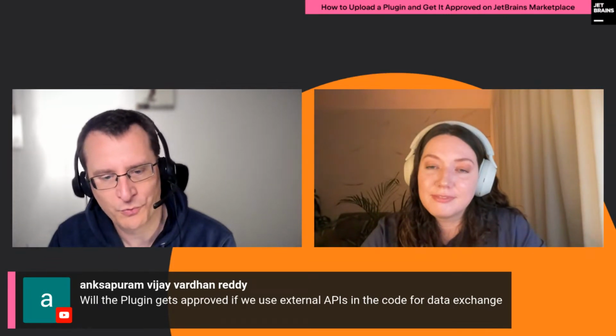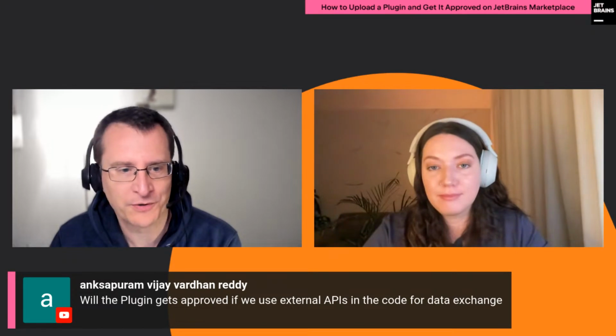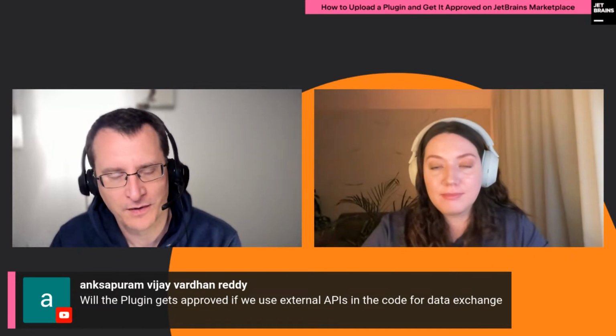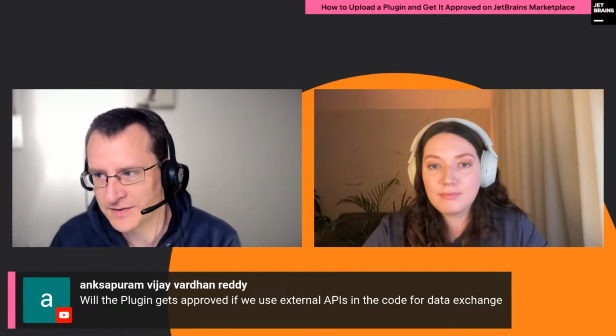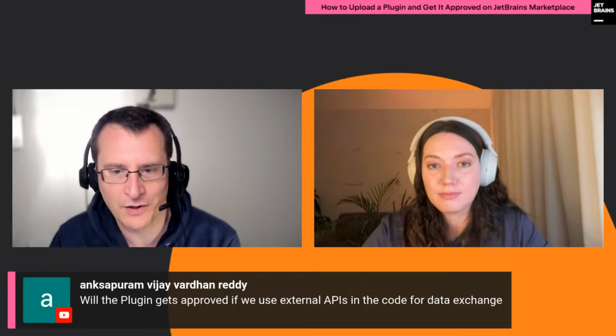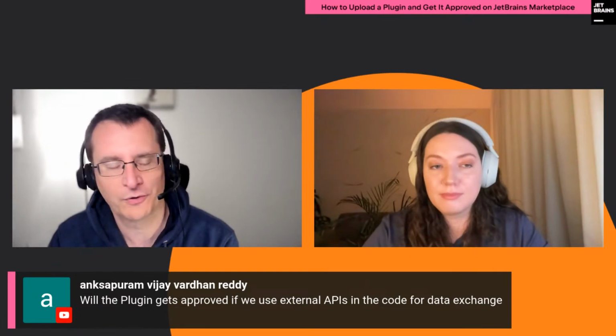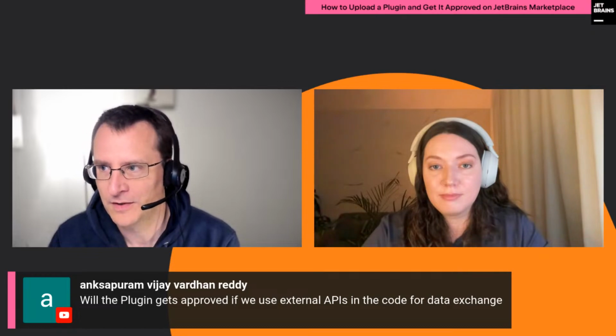Will a plugin get approved if we use external APIs in the code for data exchange? There's a general answer to that. We have no strict rules on what your plugin may or may not do in the IDE. But of course, if you transmit data that belongs to the user, you must make it very clear how and why this data is processed. You are required to do this by law in many countries, most certainly in the European Union.